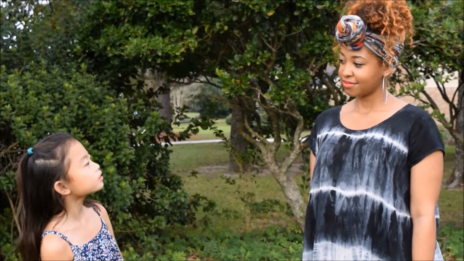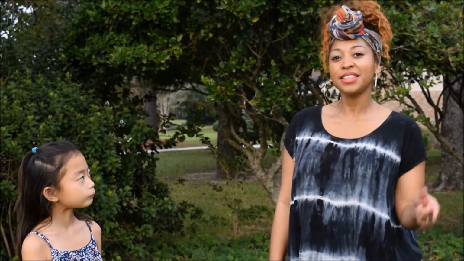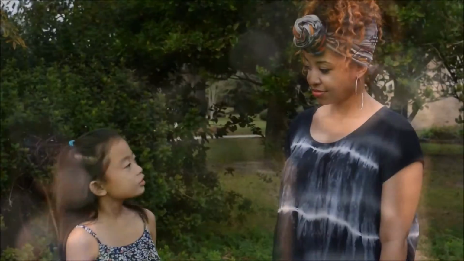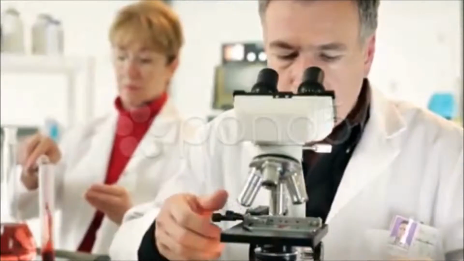So wait, don't we just shed dead skin cells? That's right. That's why the fungus should reproduce at the same rate as the keratin cell. So how is that diagnosed? It is diagnosed through microscopic examination of scrapings taken from the lesion.